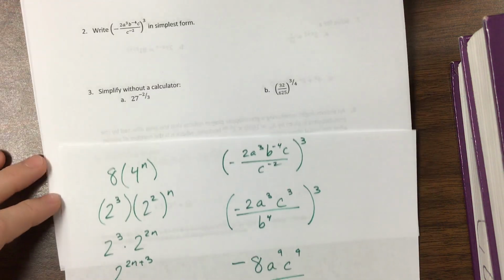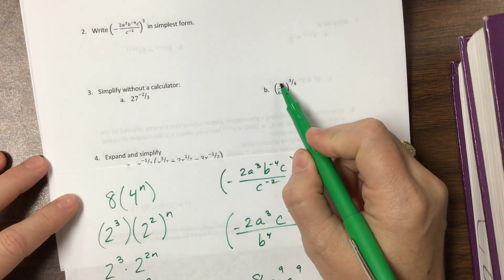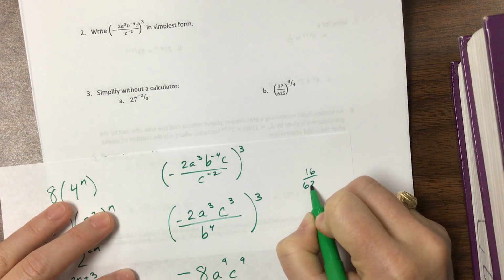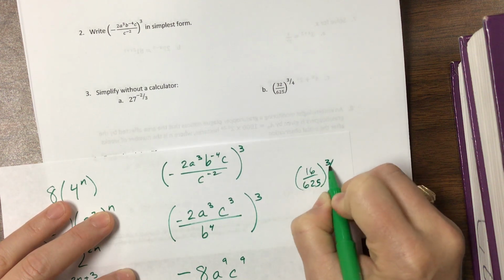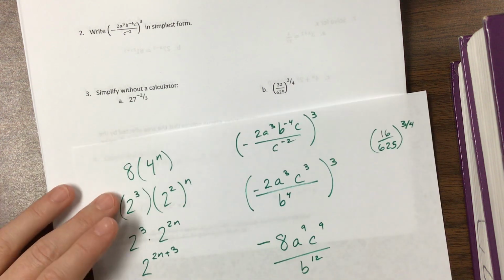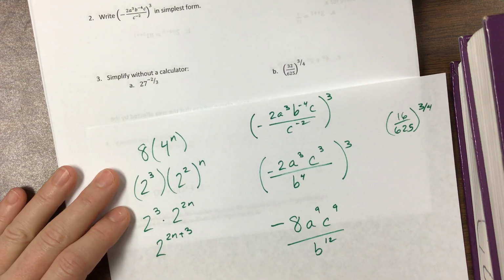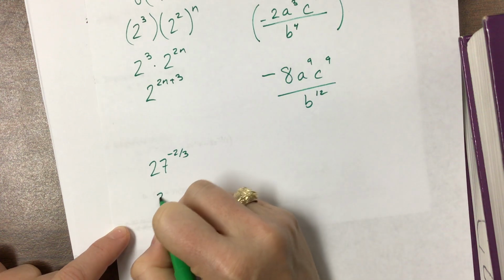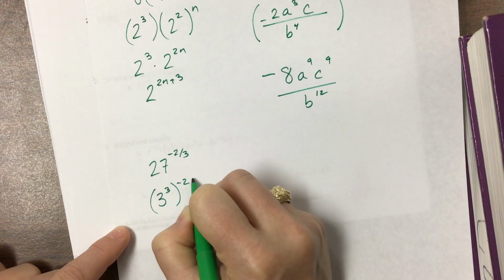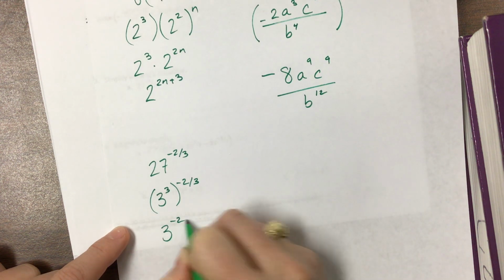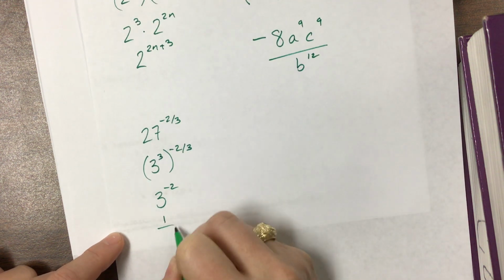Okay, the next one, simplify without a calculator. This I had intended to be 16 over 625 to the 3/4 power. I am not talking well this morning. So try that one for B. For A, it was 27 to the negative 2/3. You can't see what I wrote. This is 3 to the third, to the negative 2/3. Well, power to a power, this becomes 3 to the negative 2. This becomes 1 over 9.